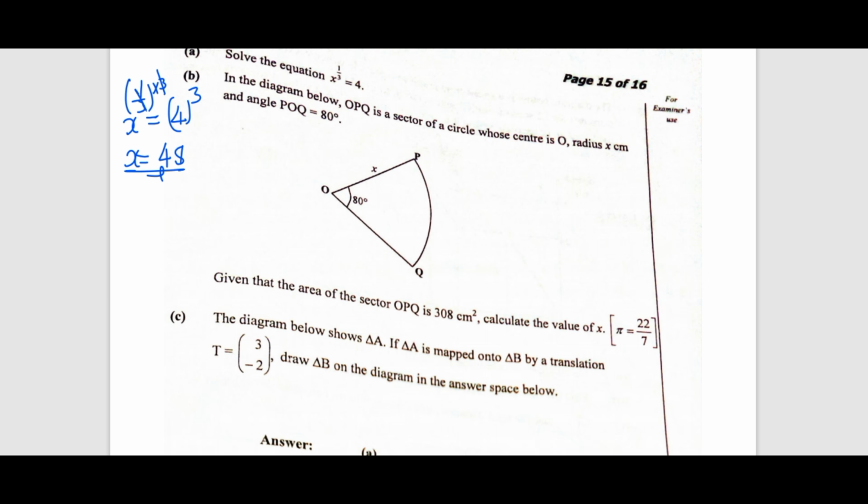Then here in the diagram below, OPQ is a sector of a circle whose center is O, radius x centimeters, and angle POQ is equal to 80 degrees. Given that the area of the sector is 308 centimeter squared, calculate the value of x, given pi is equal to 22 over 7.